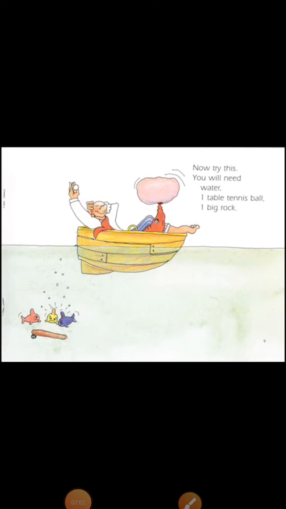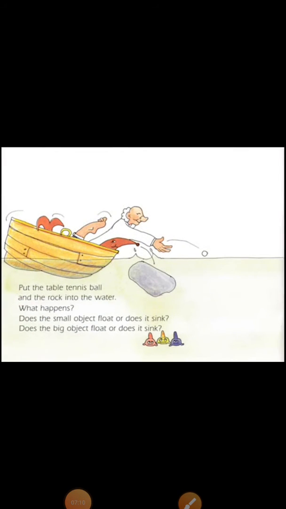Now try this. You will need water, 1 table tennis ball, 1 big rock. What will happen here? Tell me. Look at the picture. Put the table tennis ball and the rock into the water. What happens? Does the small object float or does it sink? Does the big object float or does it sink? Okay.